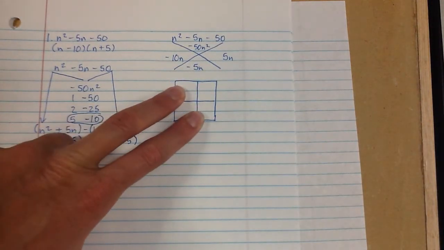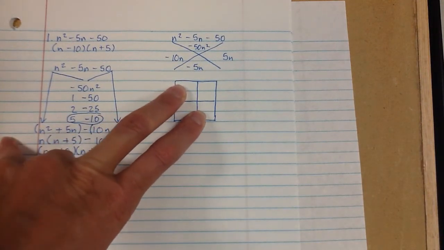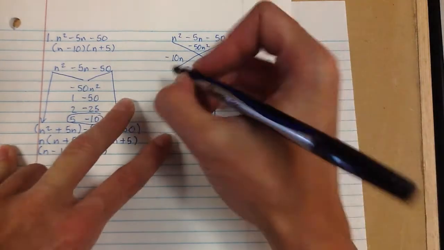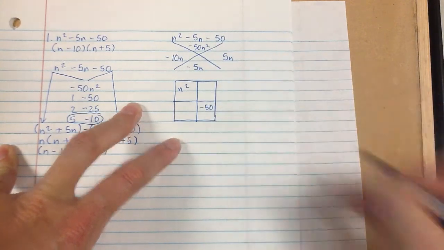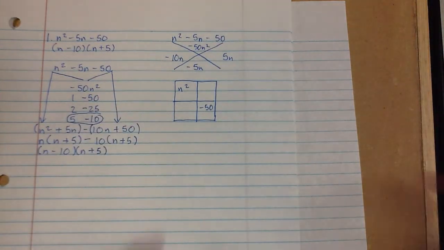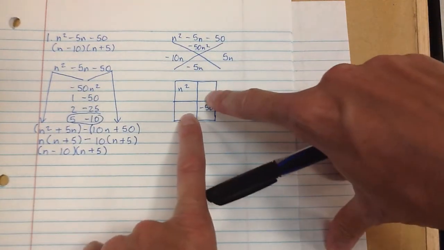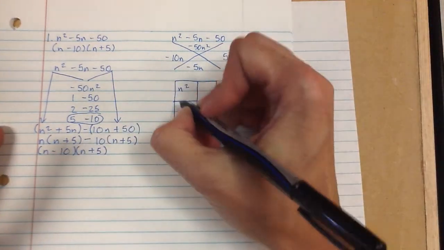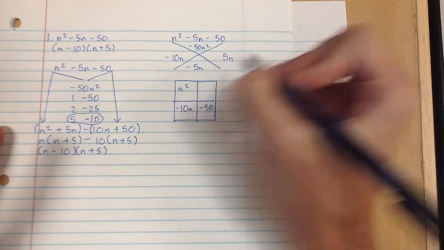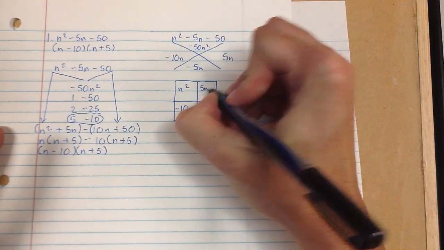This box and this box, that's what your A and your C goes in. So here I have n squared, down here I have negative 50. That's my A and my C. These other two boxes are the numbers that we wrote up here. So in one of them I'm going to put negative 10n, in the other one I'm going to put 5n.